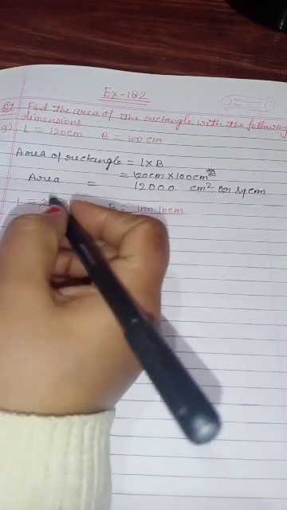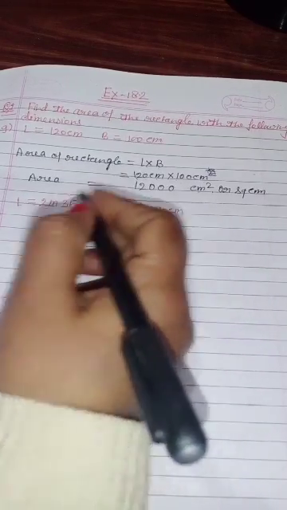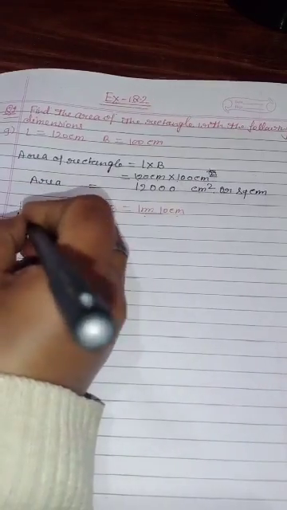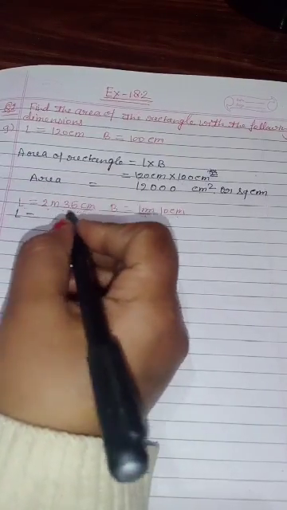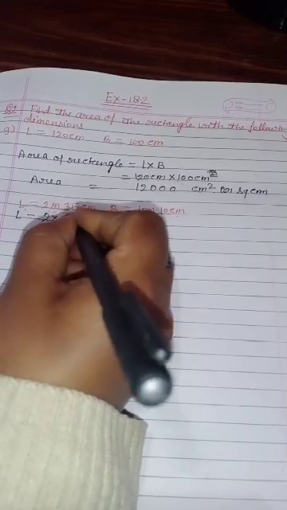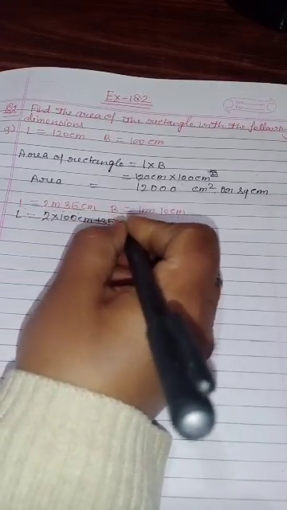Now see the B part of the question: 2 meter 35 centimeter and 1 meter 10 centimeter. First of all, convert length into centimeter. So L is equal to 2 meter, 1 meter is equal to 100 centimeter. So 2 meter is equal to 2 into 100 centimeter plus 35 centimeter. This you are learning from the very beginning.